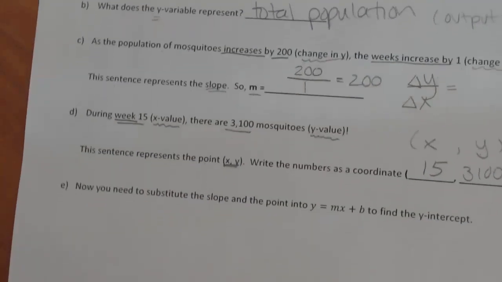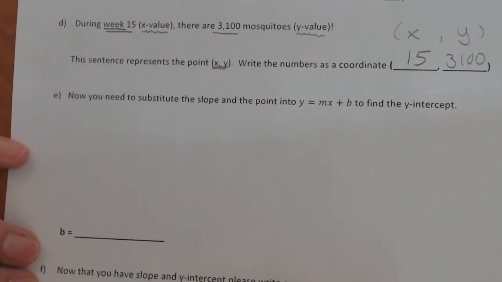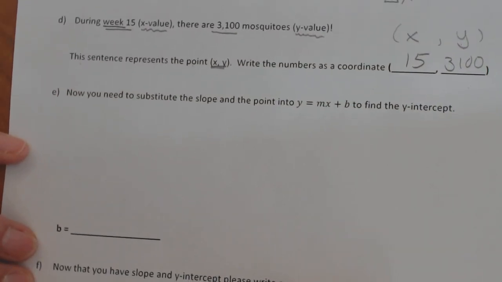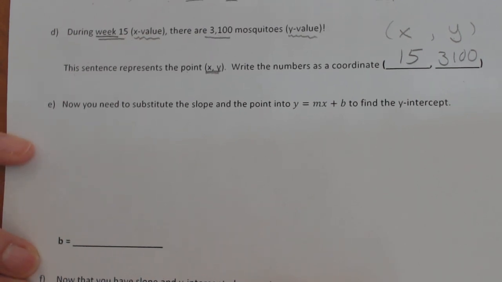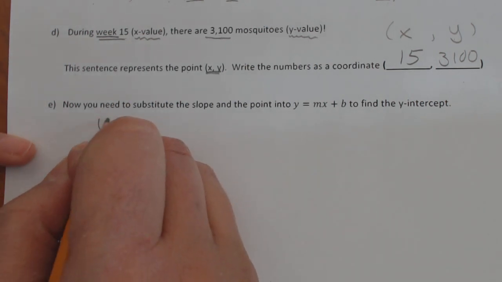Let's see what else they're going to want us to construct here. So part C. Now you need to substitute the slope and the point into y equals mx plus b to find the y-intercept. So if you went through and you did the skill portion of the video, the other video with us, you have practiced this skill. So this should be second nature to you.